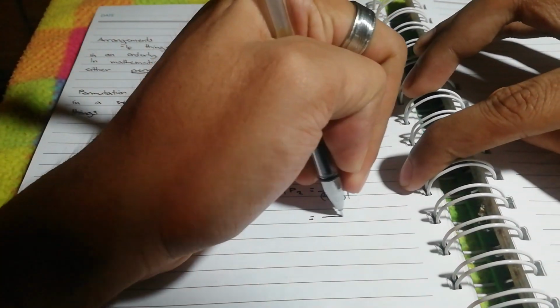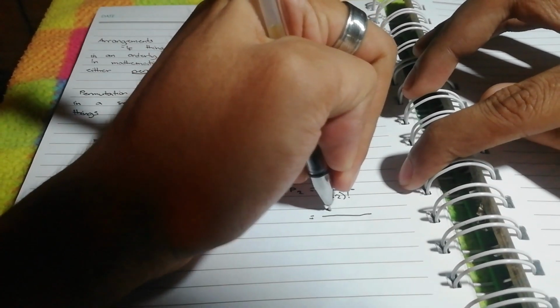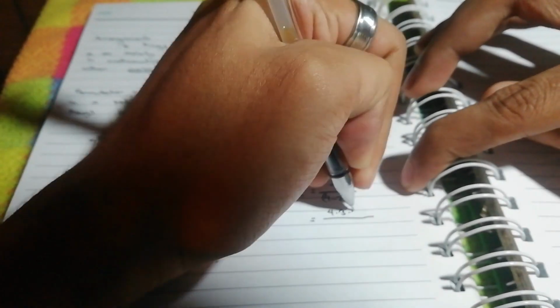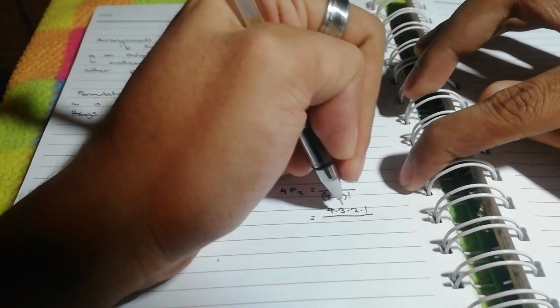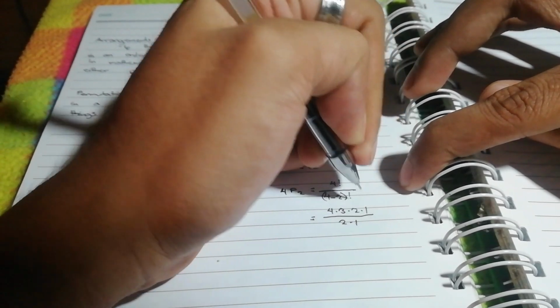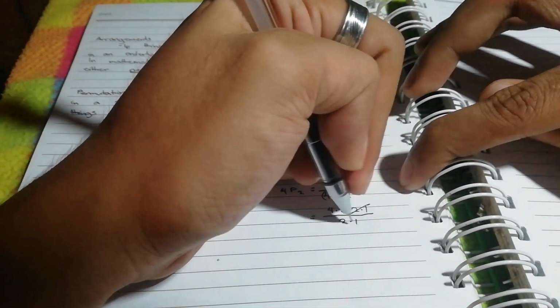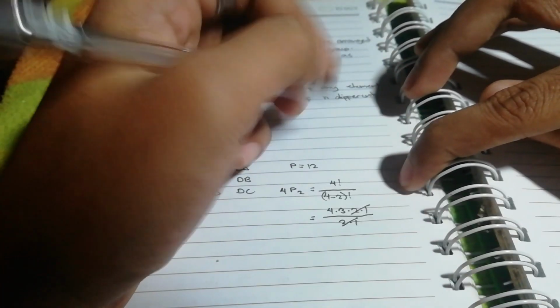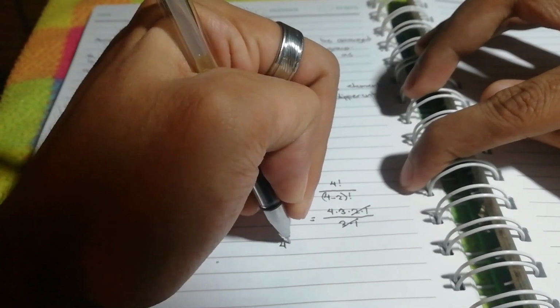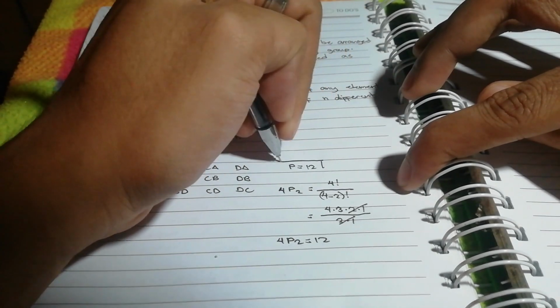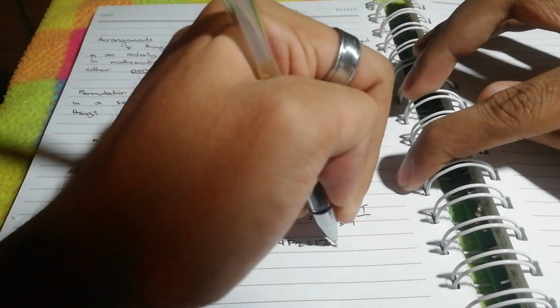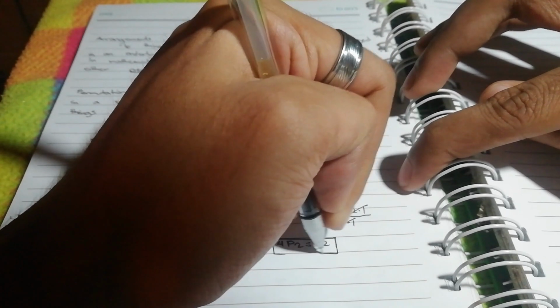So if we expand this, it will become 4 times 3 times 2 times 1, and here 4 minus 2 becomes 2 times 1. So we can cancel, and the remainder is 4 permutation 2 is 12. So we get the same answer. That's how we use this formula.